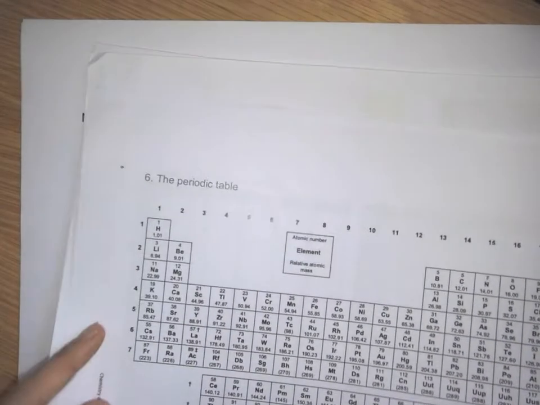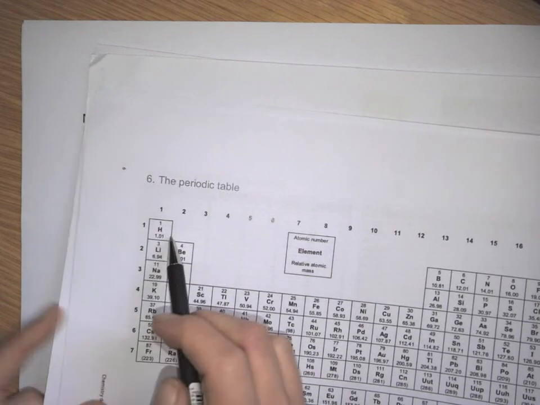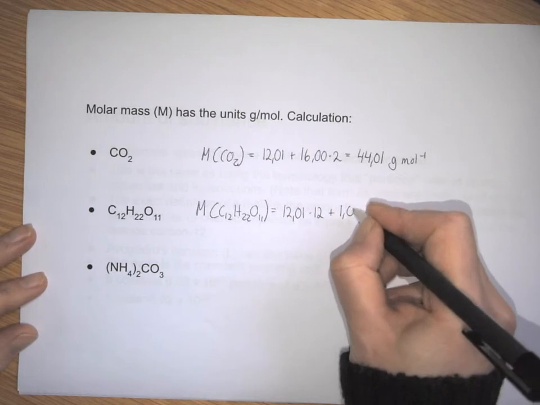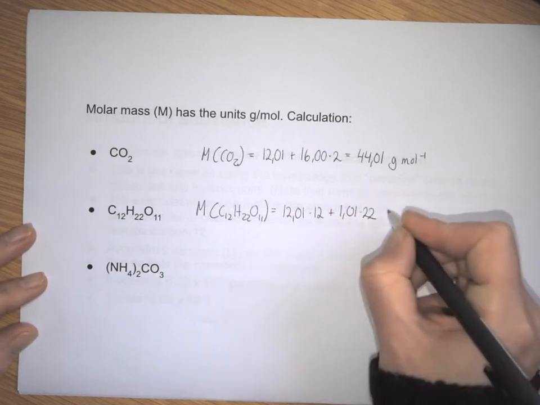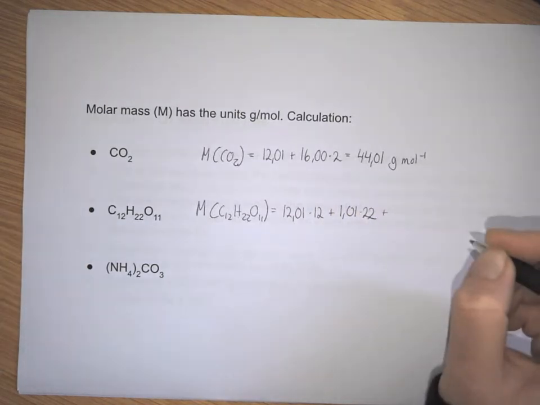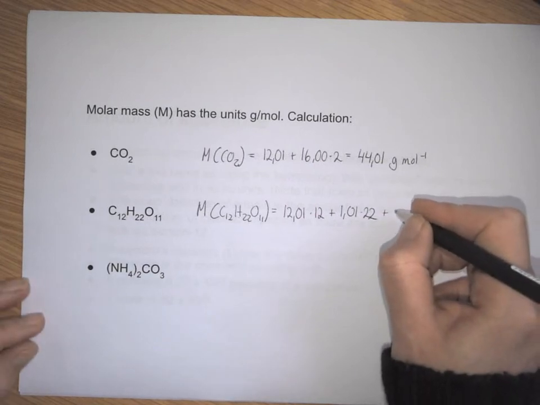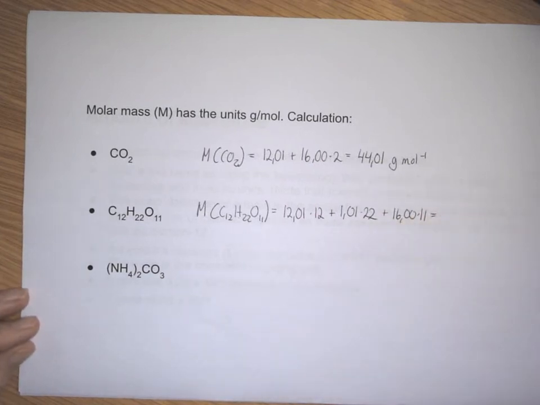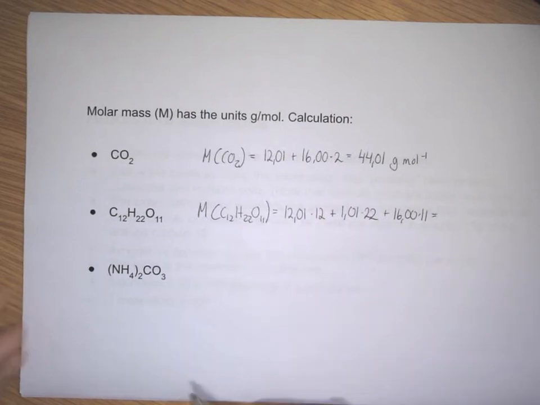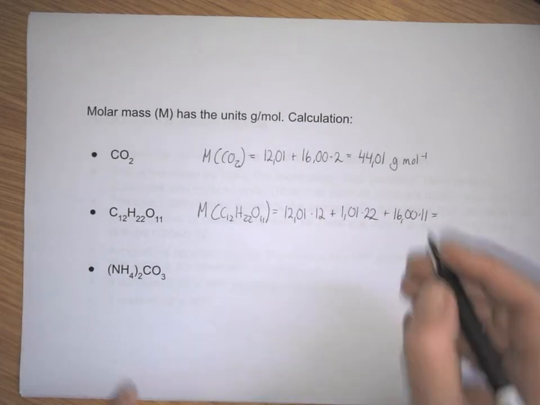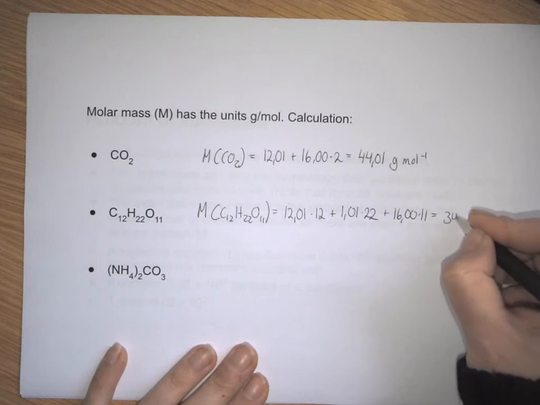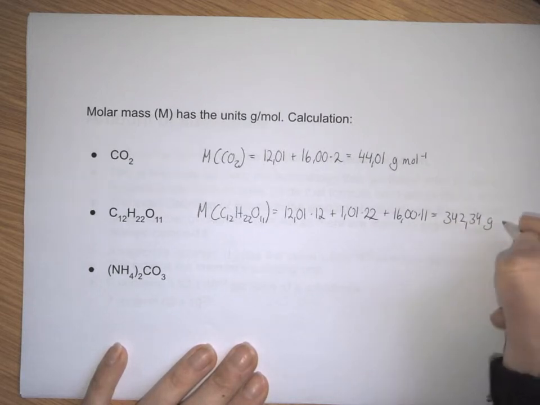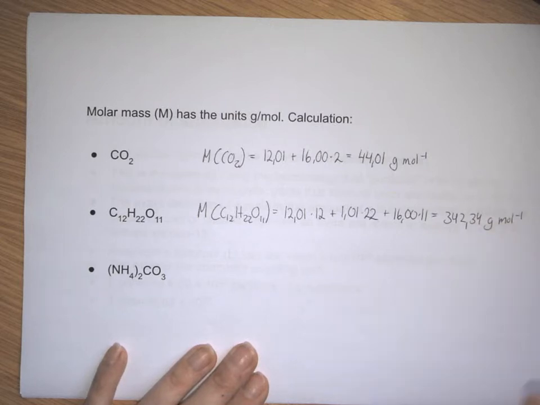The molar mass for hydrogen is 1.01, and times 22. And then we have oxygen, that's 16.00, and we have 11 of them. Now you can add this together, and if you do that on your calculator you will get 342.34 gram per mole.